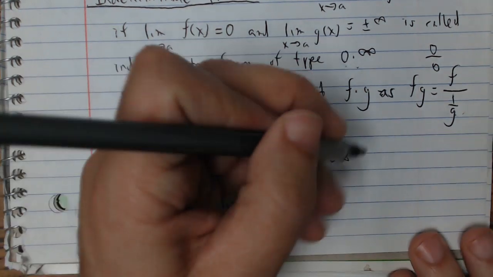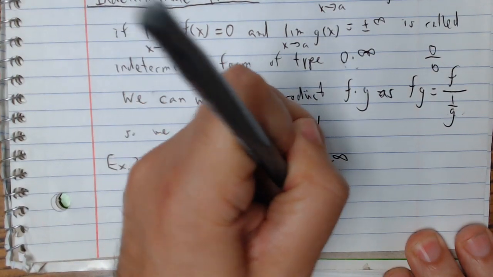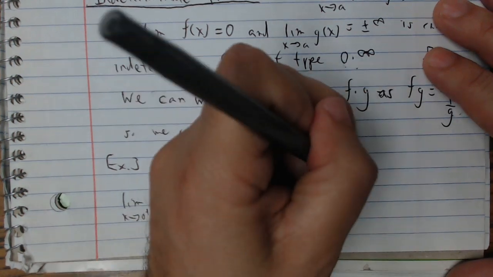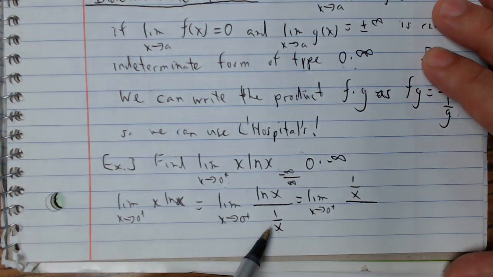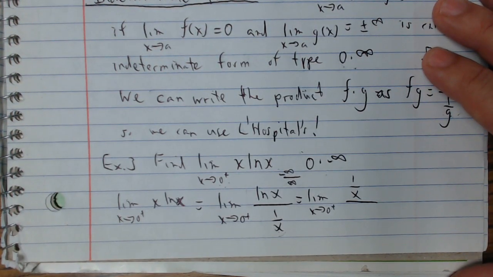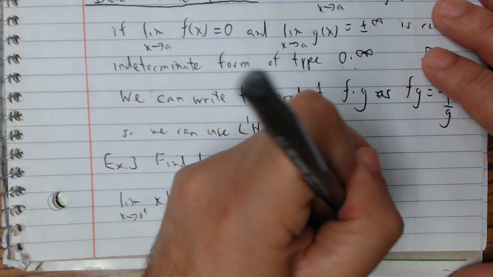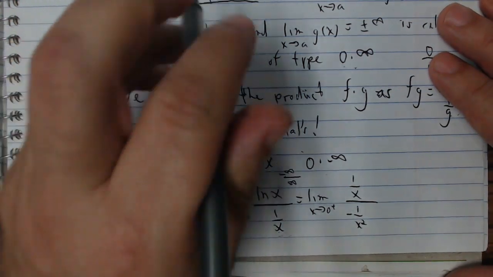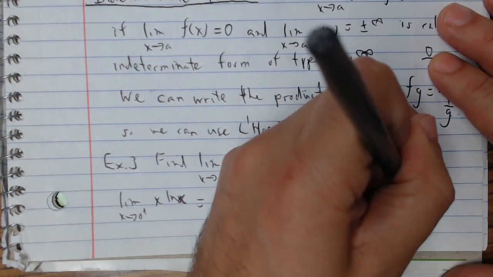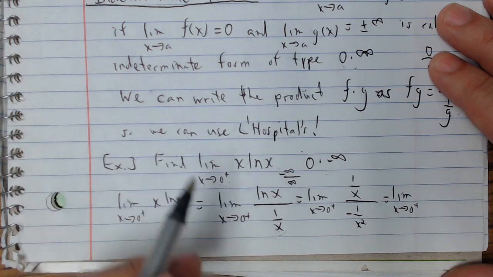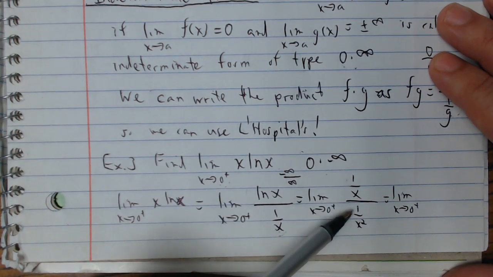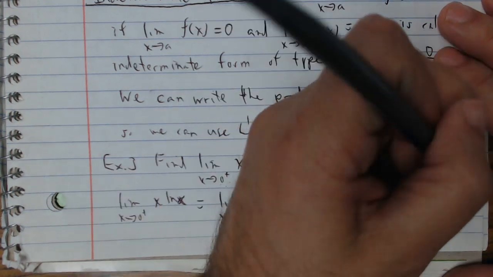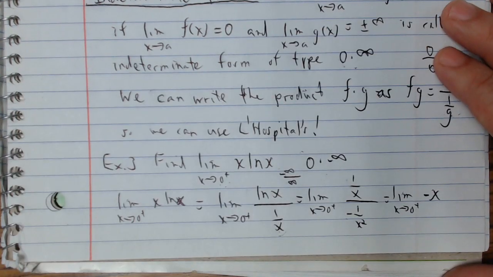Using L'Hopital's rule, we get the limit as x approaches 0 from the right side of the derivative of ln of x, 1 over x, over the derivative of 1 over x, which is negative 1 over x quantity squared. Simplifying, 1 over x divided by negative 1 over x squared becomes 1 over x times negative x squared, which is negative x.